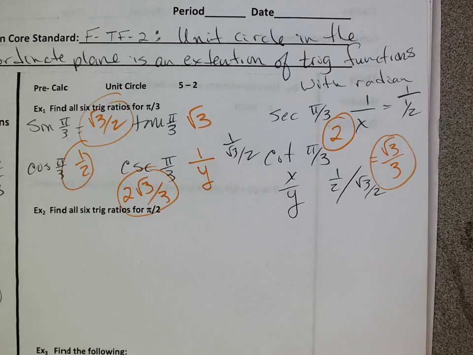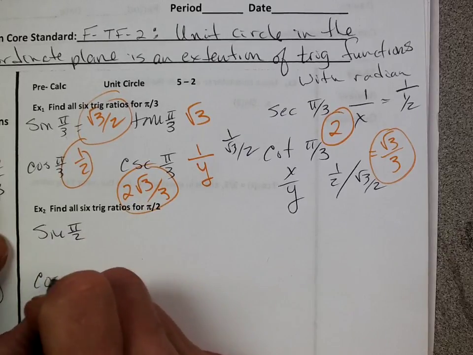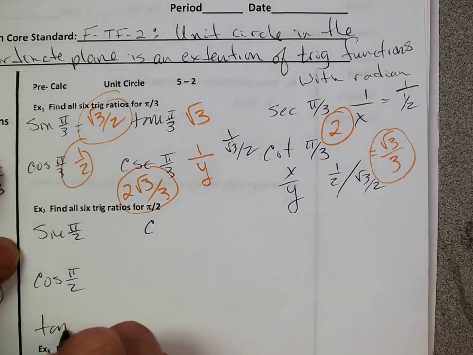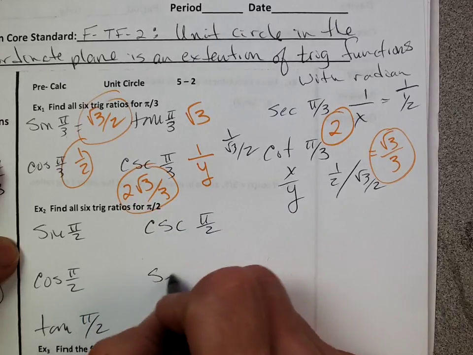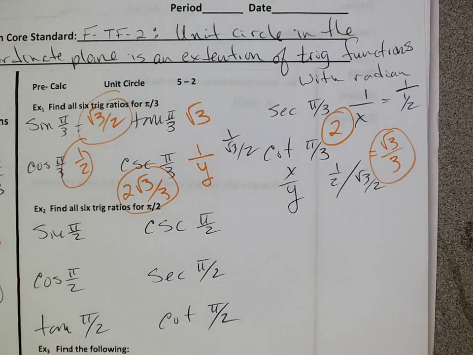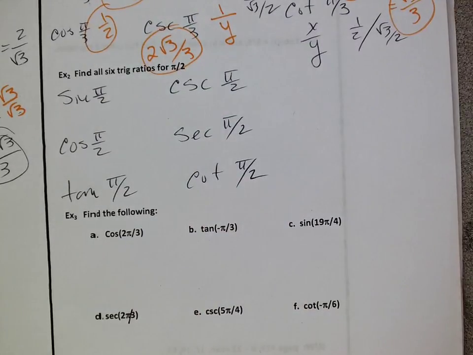Now, all 6 trig ratios for pi halves, all right? Let's do that. So sine pi halves, cosine pi halves. We're going to have a tangent pi halves. We'll have a cosecant pi halves. We'll have a secant pi halves. And we'll have a cotangent pi halves, okay? So we're going to do all 6 functions. Sine pi halves, cosine, tangent, cosecant, secant, cotangent, okay? Scoot this up a little bit, right? All right. Sine, cosine, tangent, cosecant, secant, and cotangent of pi halves.